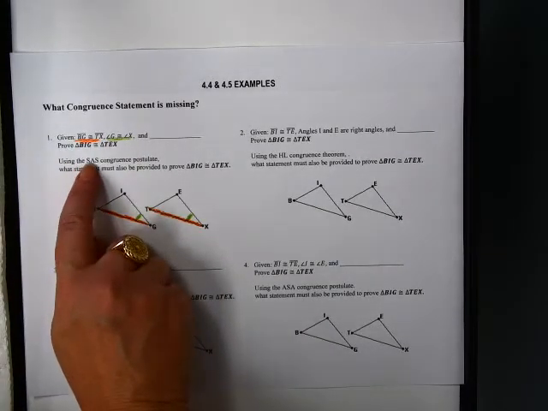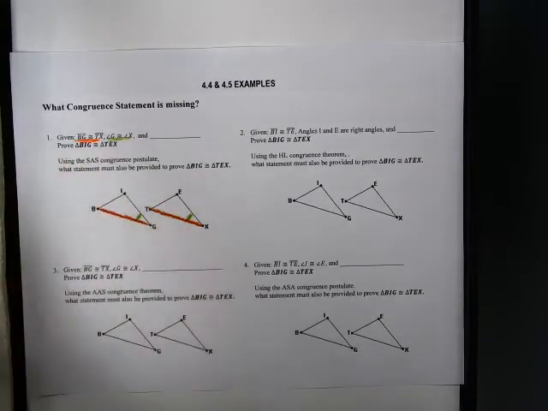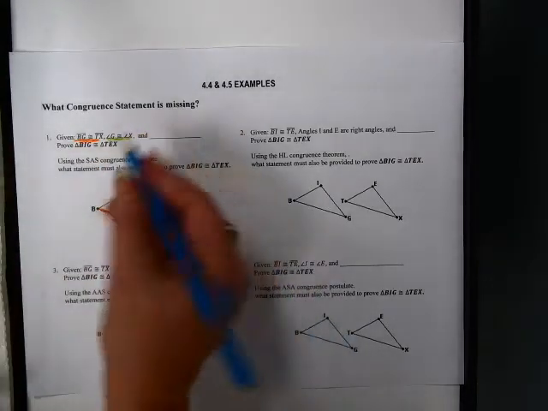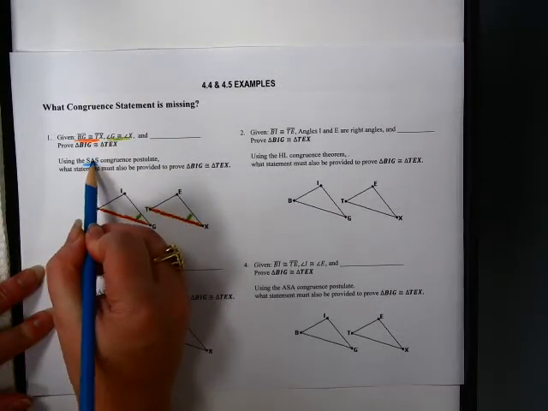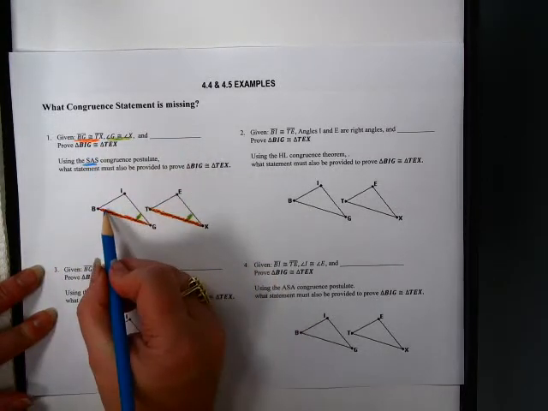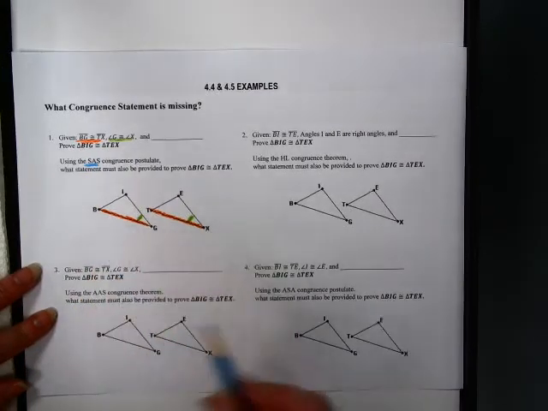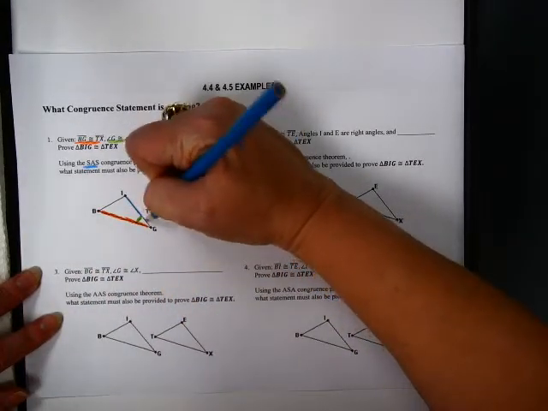It says using side angle side. That's what they want us to use. So I'm going to choose a different color. Side angle side. They want a side, an included angle, and then another side. So they want that angle sandwiched between the two sides. So that means this side over here.